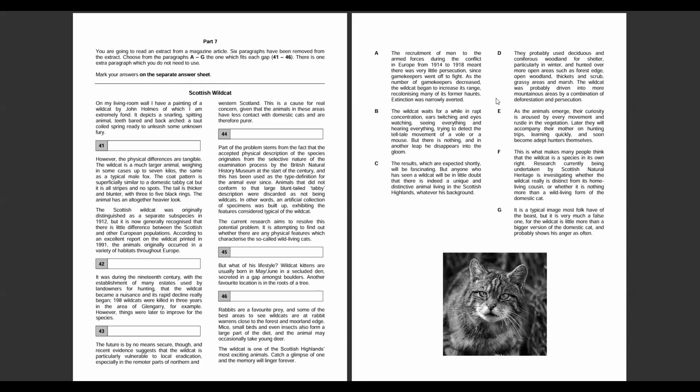Now, very good one. It was during the 19th century with the establishment of many estates used by landowners for hunting that the wild cat became a nuisance and its rapid decline really began. 198 wildcats were killed in 3 years in the area of Glengarry, for example. However, things were later to improve for the species. Now you tell me, Chris, what is going to be 43?